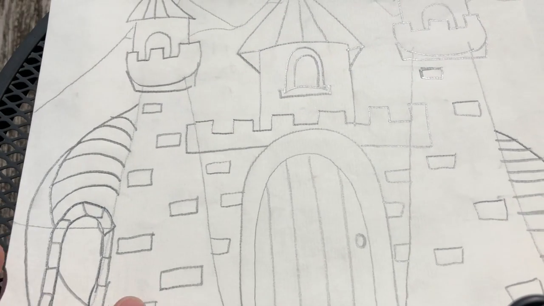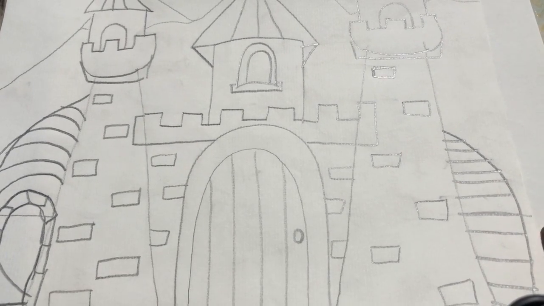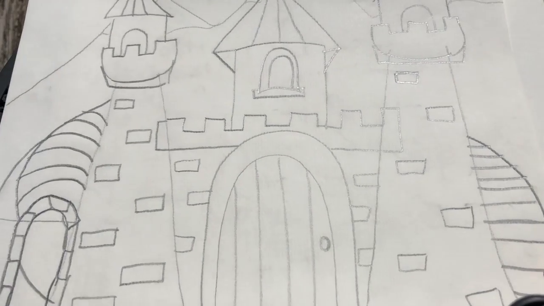This is an example that I made of my castle, and I look forward to teaching you some cool tricks that I thought were really fun when I was drawing.